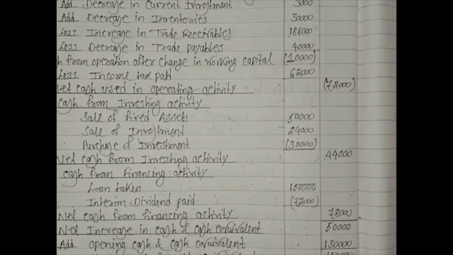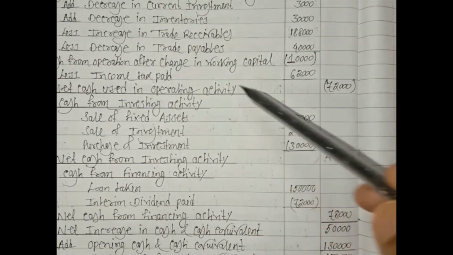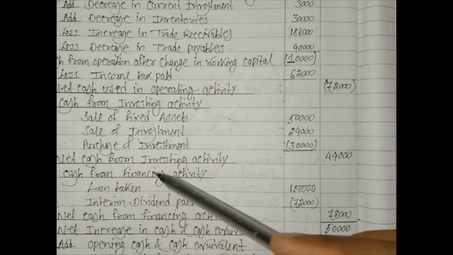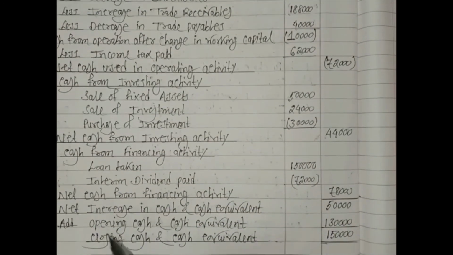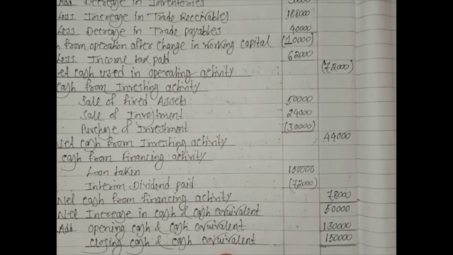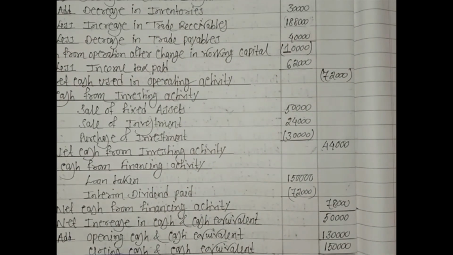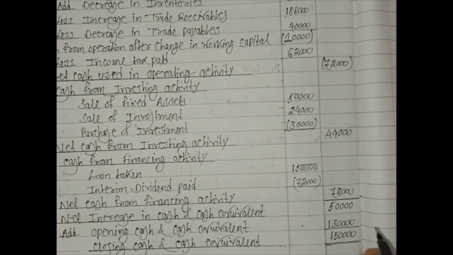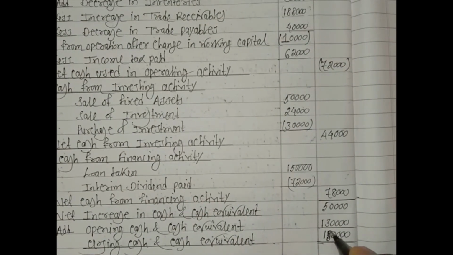Now we find these three totals in our second column: net cash used in operating activity 72,000 negative, net cash from investing activity 44,000 positive, and net cash from financing activity 78,000 positive. So from this total we find net increase in cash and cash equivalent of 50,000. With that we add our opening cash and cash equivalent, which is 1,30,000, and it becomes 1,80,000 at the end.